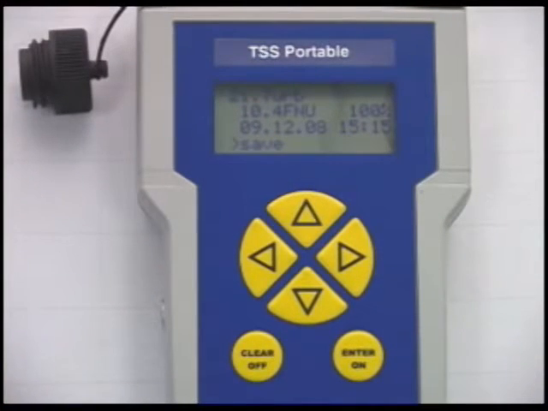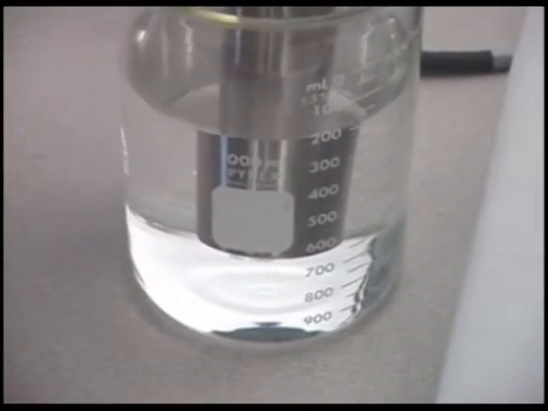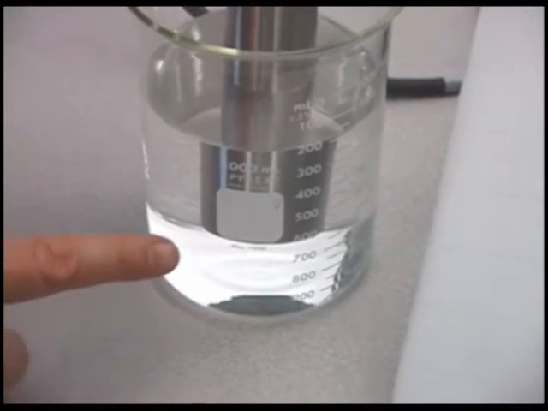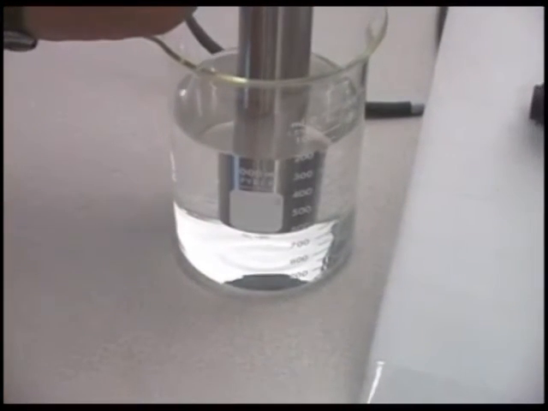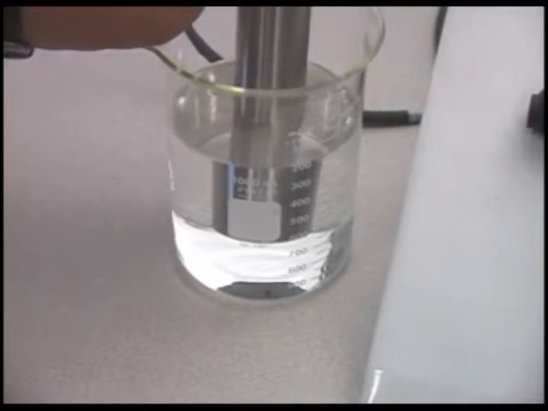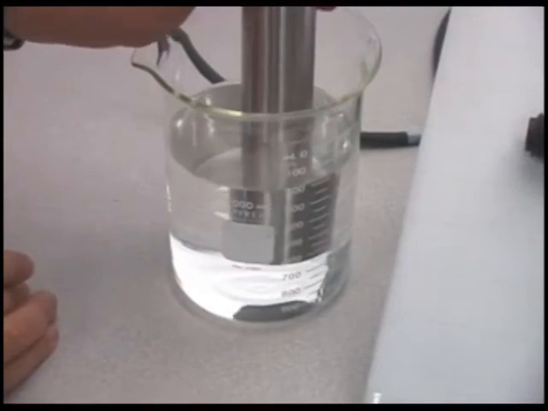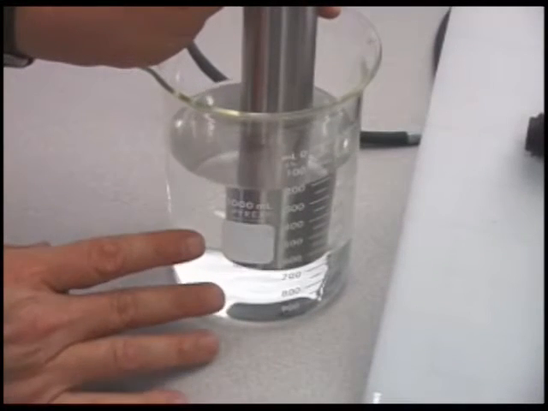One point to make is this container that we're using in this video demonstration is great in that you can see the probe and you can see the sample, but it is not ideal for the best accuracy, especially in low-level measurements. The glass container will reflect light, and it really should be a black container.